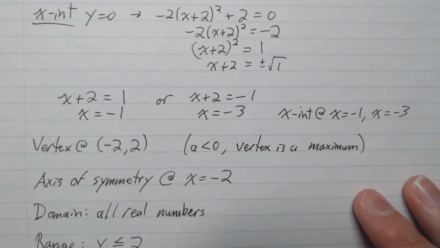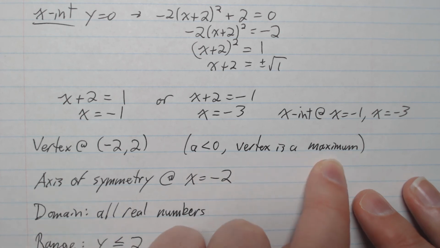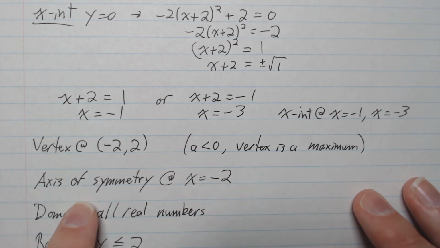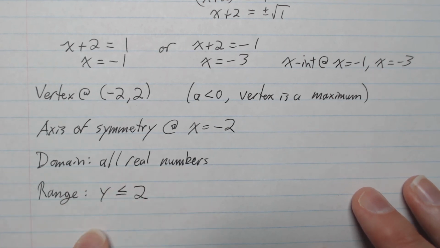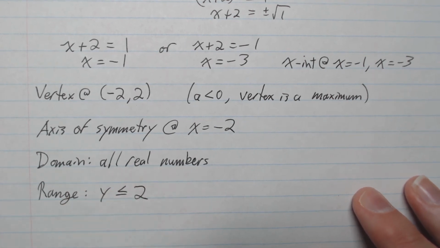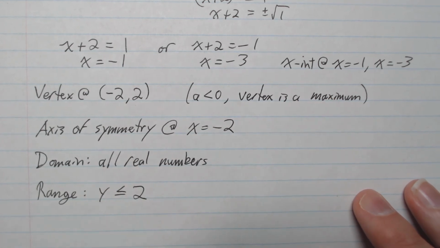Vertex is (-2, 2). A is less than 0, so the vertex is a maximum. Axis of symmetry, x equals -2. Domain all real numbers, range y less or equal to 2, because the vertex is a maximum.